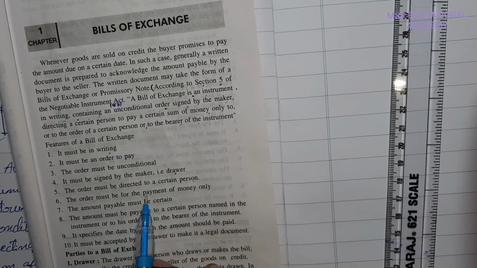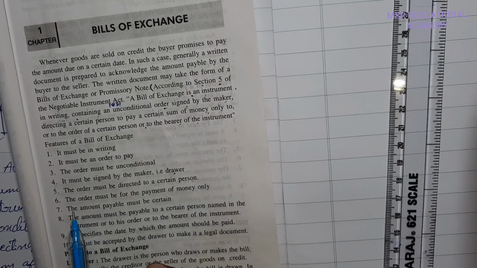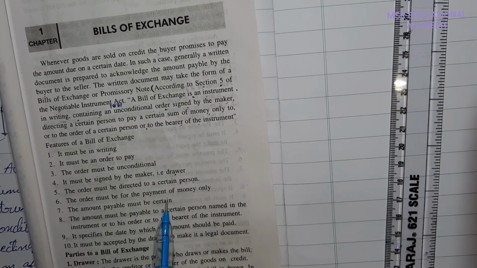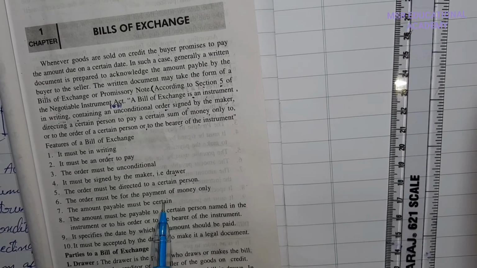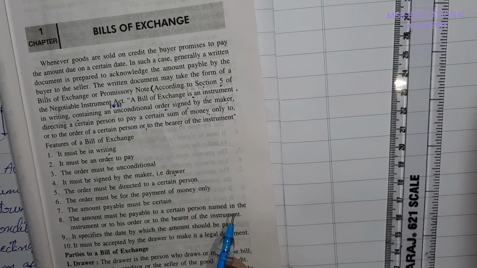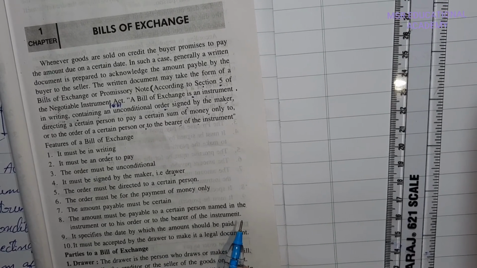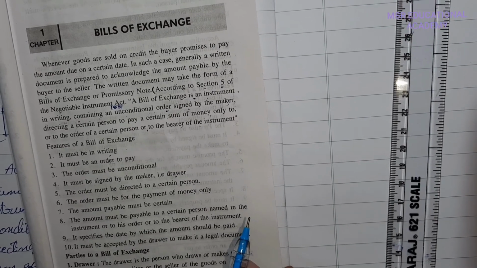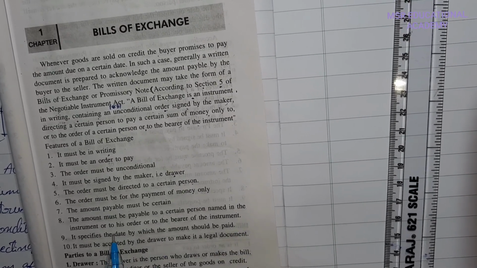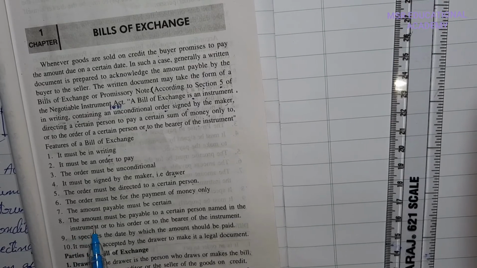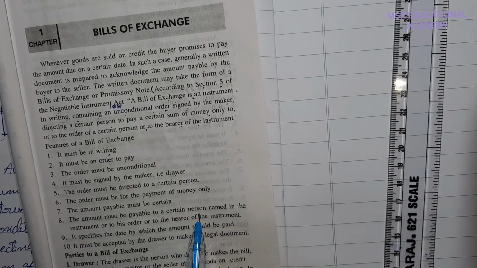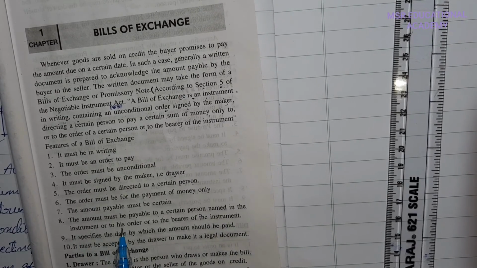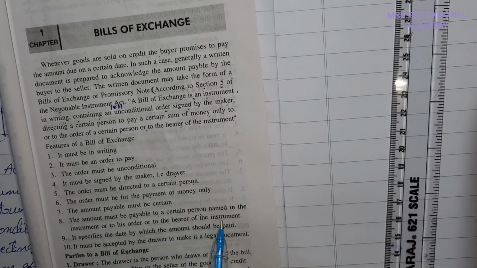The order must be for the payment of money only, and the amount payable must be certain, the exact amount he has to pay. For example, it cannot be 9,000 to 10,000, either 9,000 or 10,000; the amount should be mentioned clearly here. And the amount must be payable to a certain person named in the instrument, or to his order, or to the bearer of the instrument.